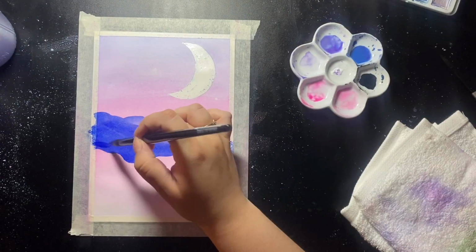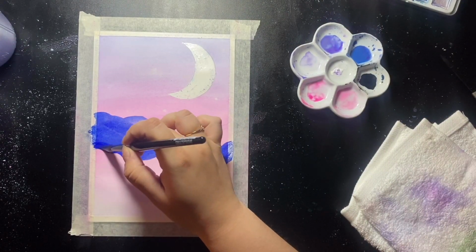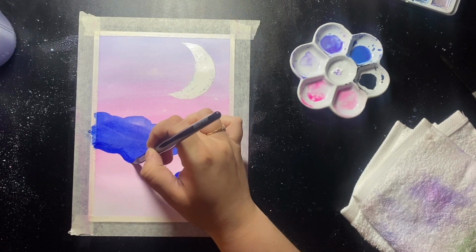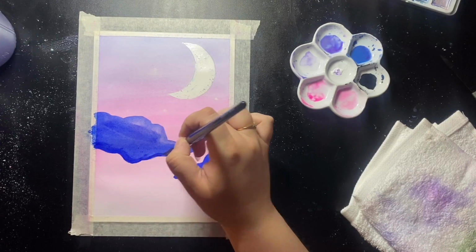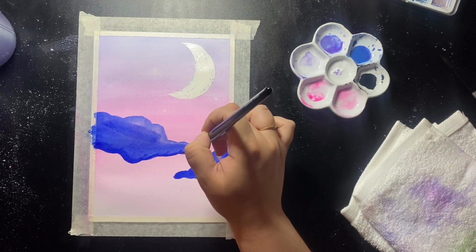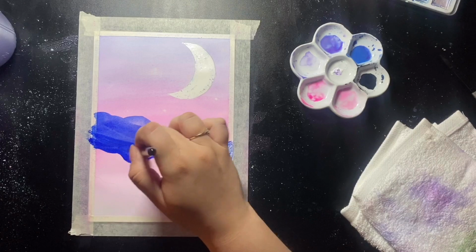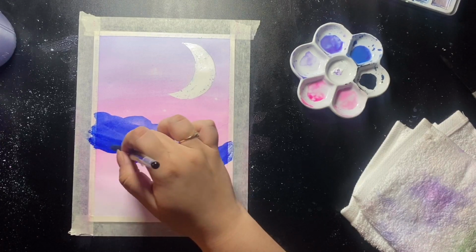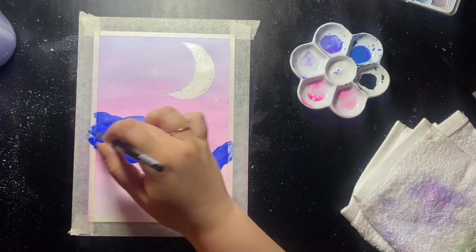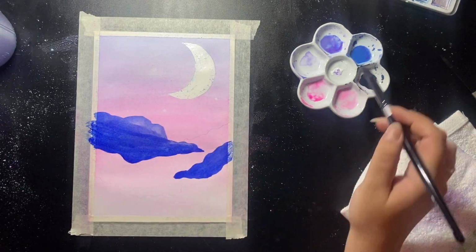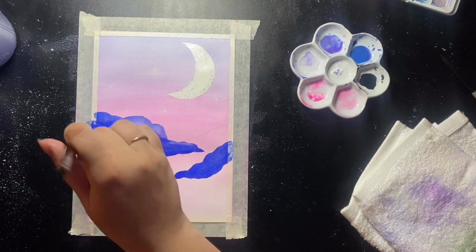So I stick to the very basic of having the bottom of the cloud just very dark, whatever color cloud I want it to be, just keeping that darkest color at the bottom of the cloud, and then having the very lightest, almost white at the top with some of that color mixed in. So then you just blend everything in the middle. So hopefully you can kind of see what I do, so you can see what I mean when I say that.